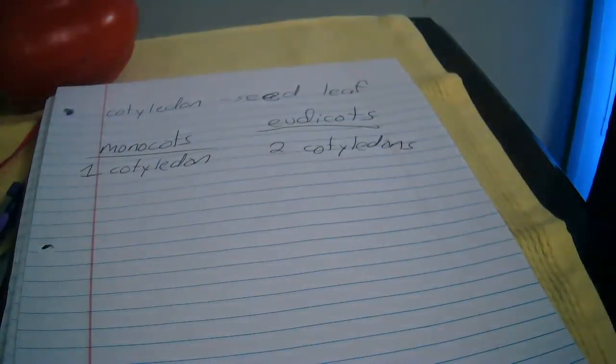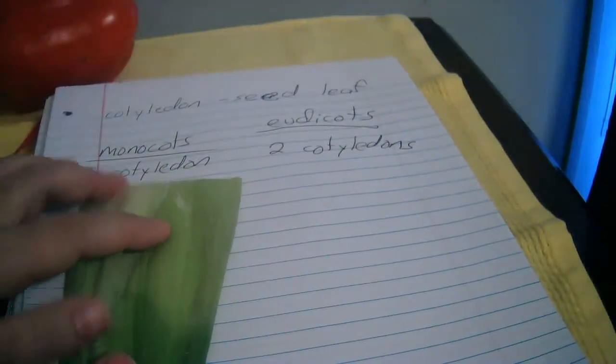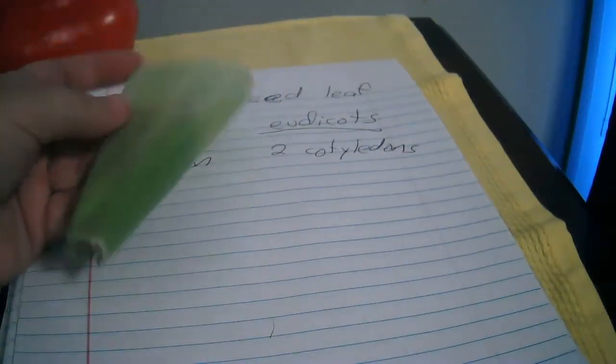There's another thing, the veins in a monocot. We call them veins in leaves. The leaf venation is parallel. Can you see that here?